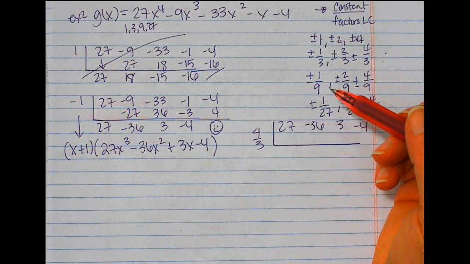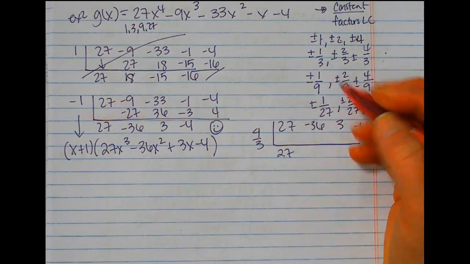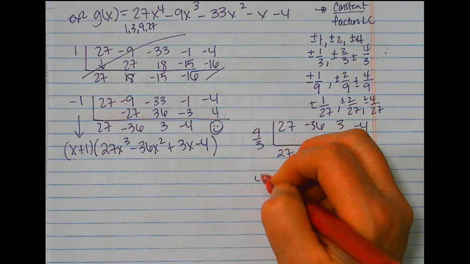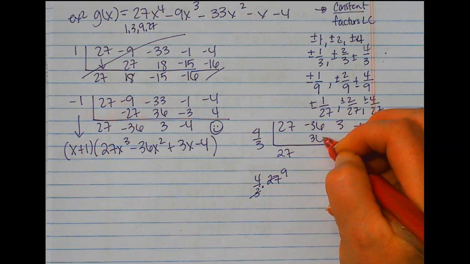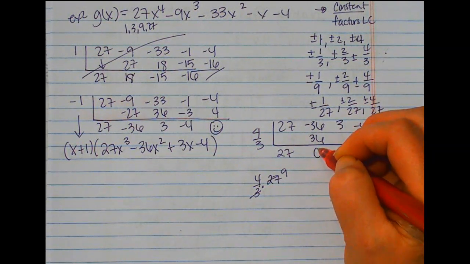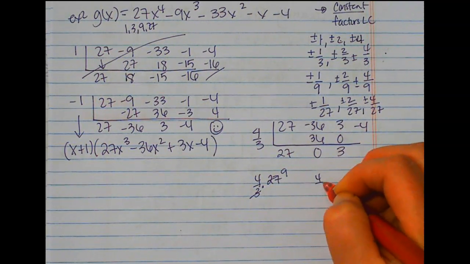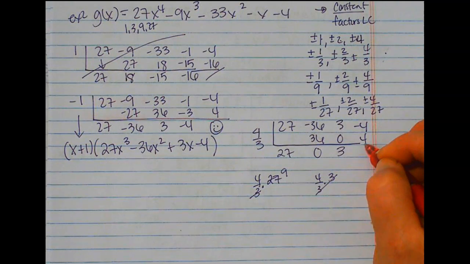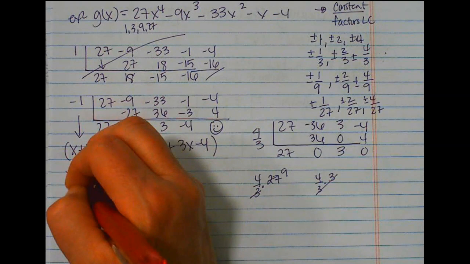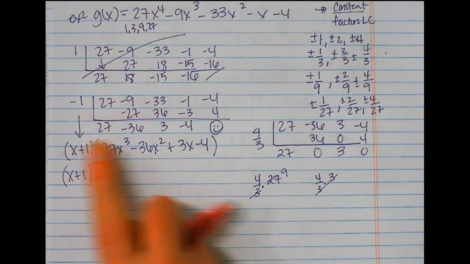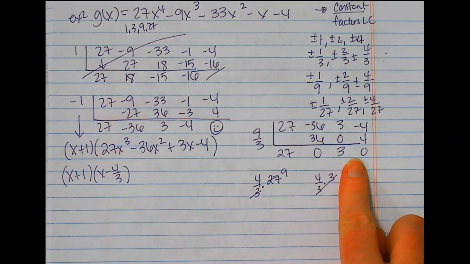And then when I multiply, it's not that bad actually, because 3 goes into 27. That leaves me with 4/3 times 27 is 36, right? So that makes 0. 0 times anything is 0. Now I have 3, so 4/3 times 3, that's 4, and that's 0. So that worked. So now I have x plus 1 from the first one. I have x minus 4/3. And this is left over.